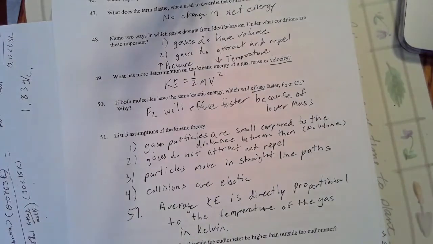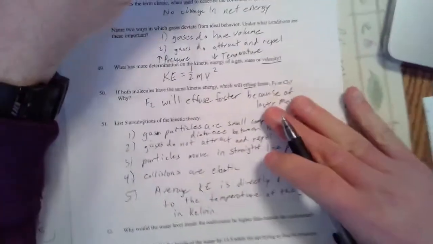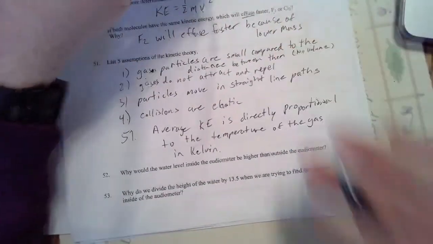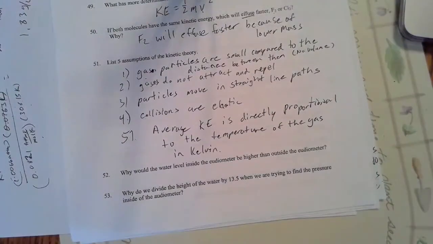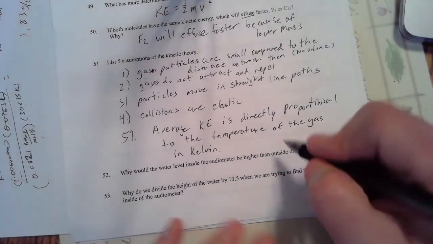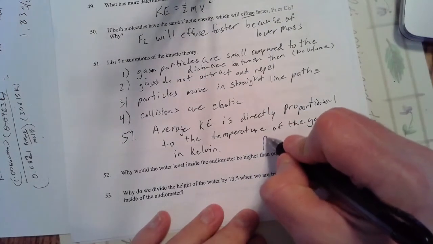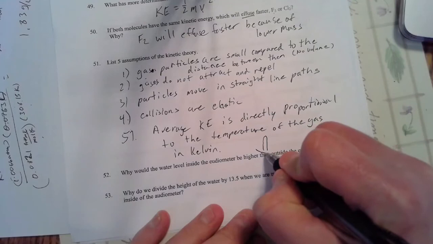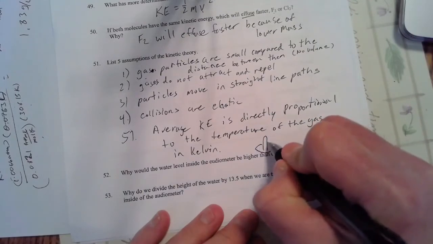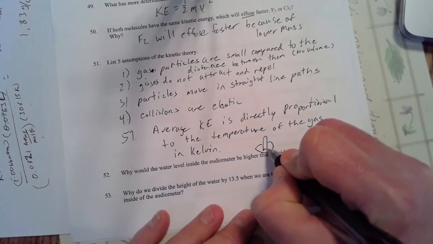Why would the water level inside a eudiometer be higher than outside the eudiometer? We try to prevent this if we can. We try to make the water level inside and outside equal, but sometimes you can't get it down deep enough. So if we take a eudiometer, and here is our water level right here.